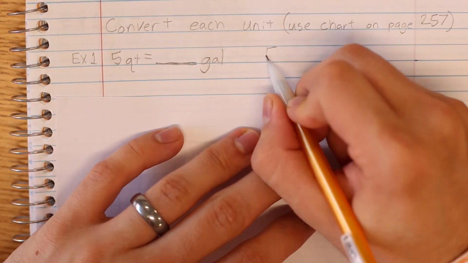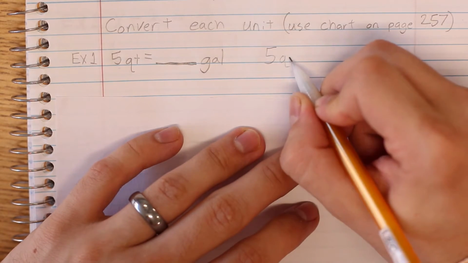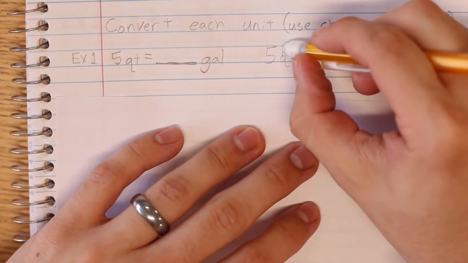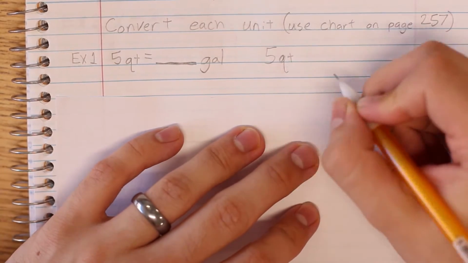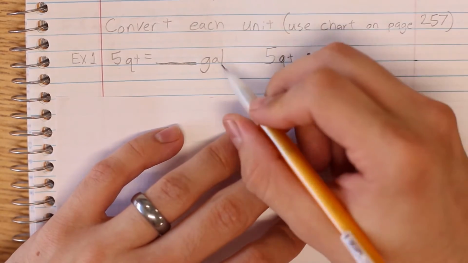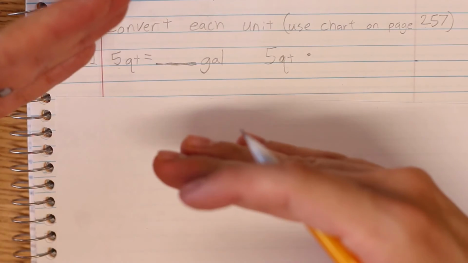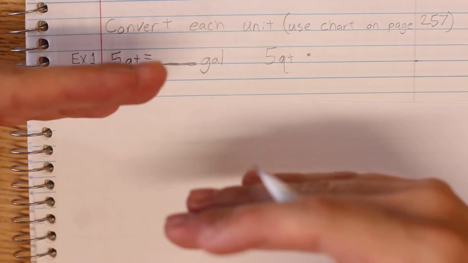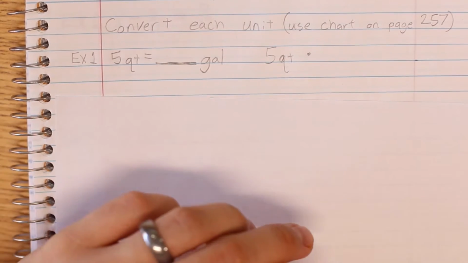I have 5 quarts, okay? Let's go ahead and put the quarts right there, and we're going to multiply it by what we call the conversion rate. So how many gallons go into a quart? That is our question.